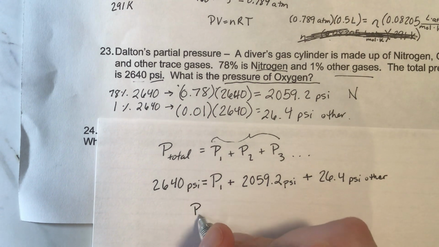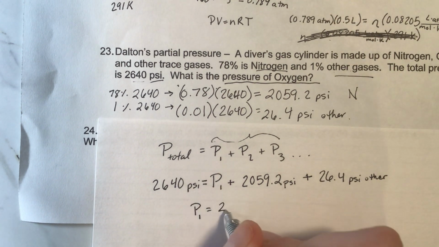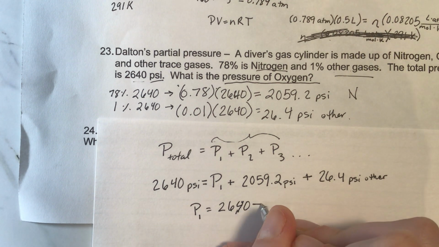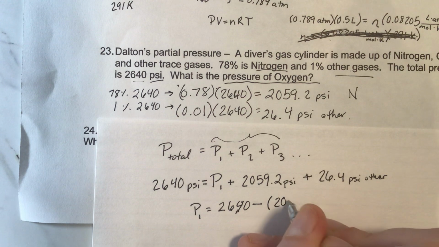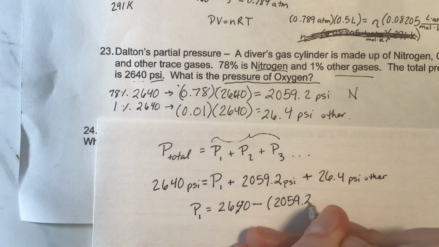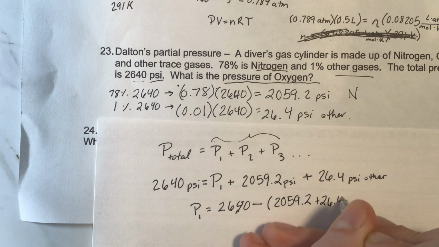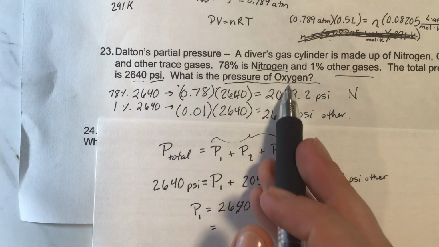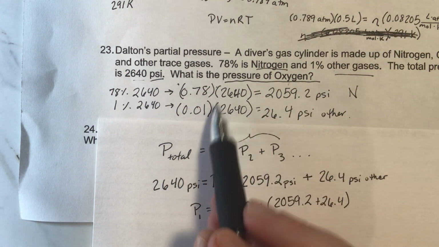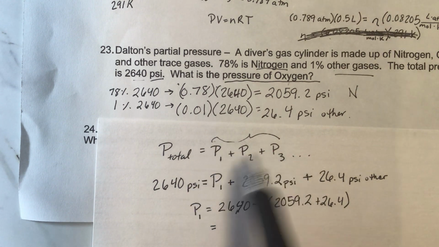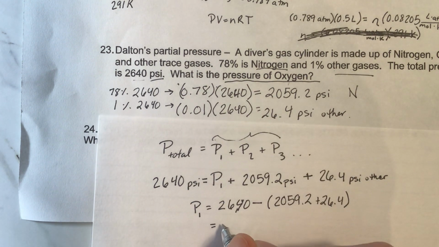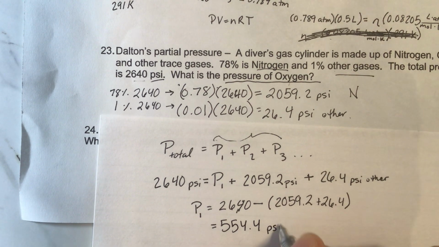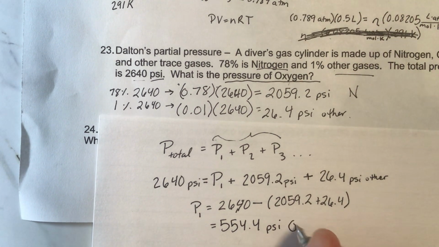subtract it. Okay, so 2,640 minus the sum, 2,059.2 plus 26.4. Okay. And so our P1, which is oxygen, you know, again, it could have been P2 or P3, doesn't matter because they're interchangeable for this one, is 554.4 psi of oxygen.